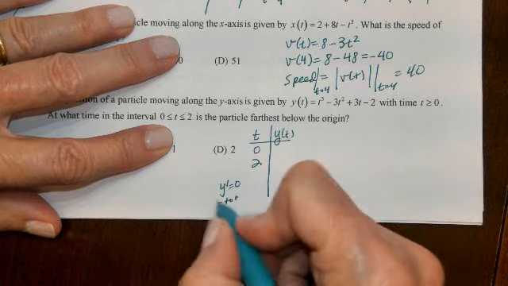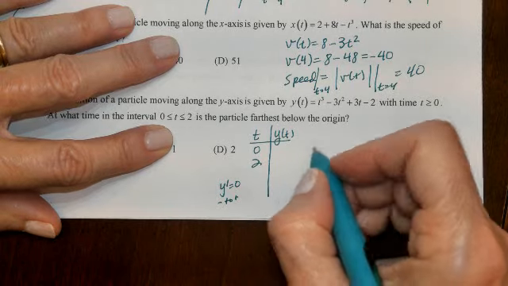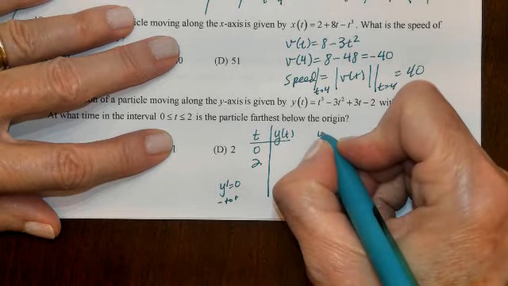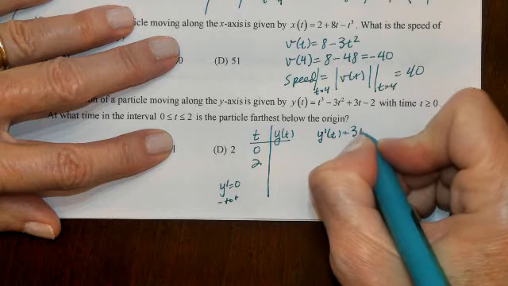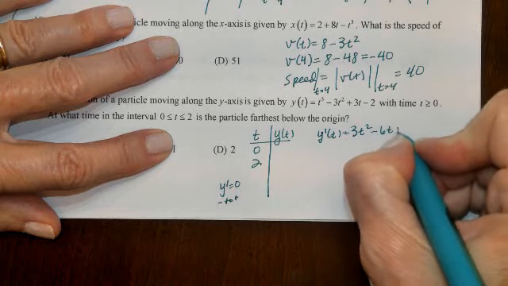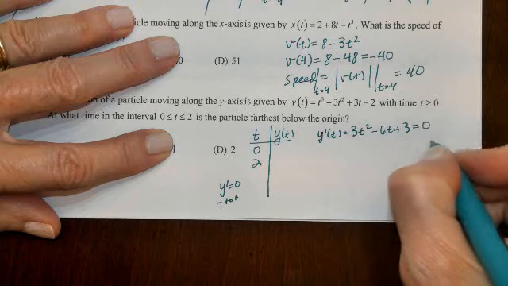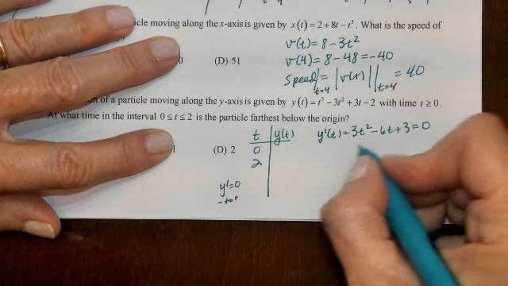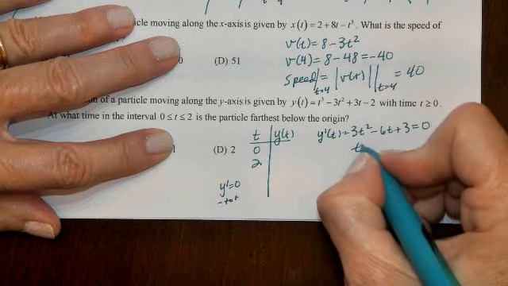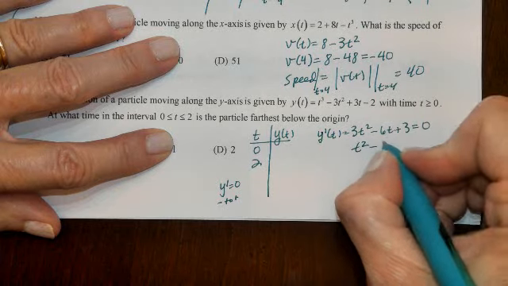So I'm going to find y prime, which is the velocity. 3t squared minus 6t plus 3, set that equal to 0. I'm going to factor out a 3. You can divide both sides by 3 if you like. Since it's positive, it's not going to affect my signs here.